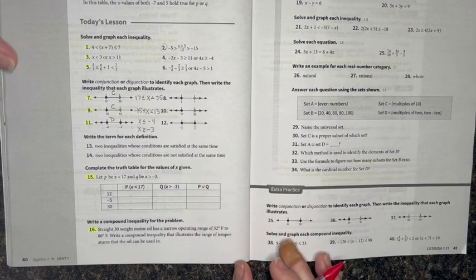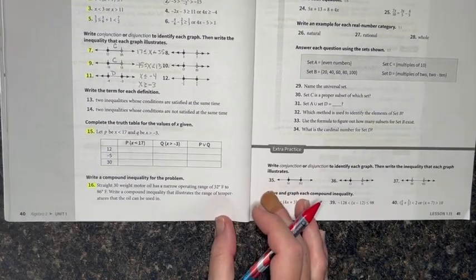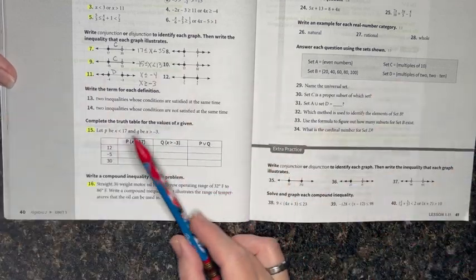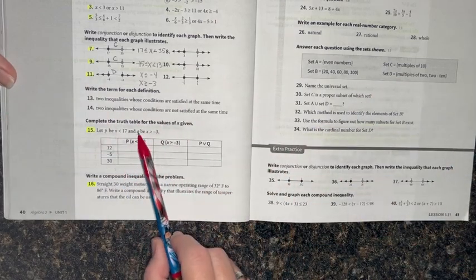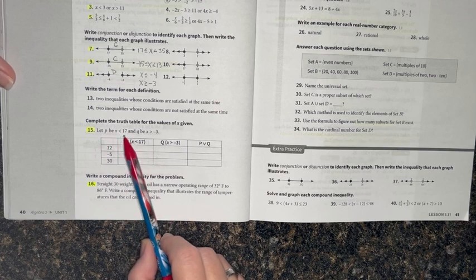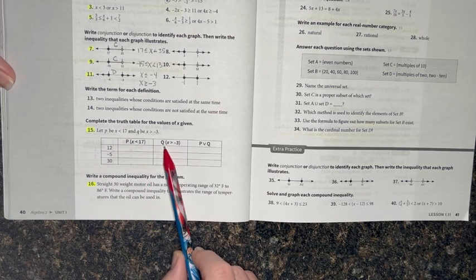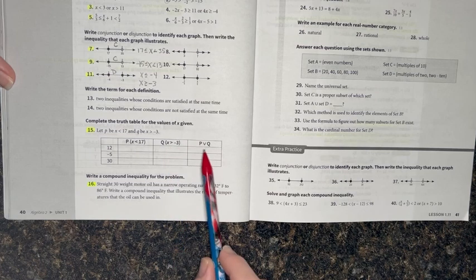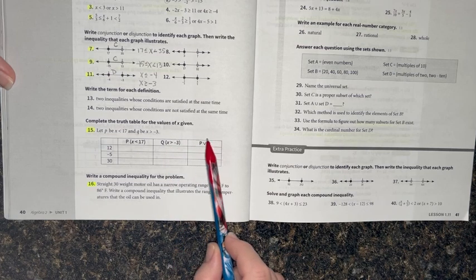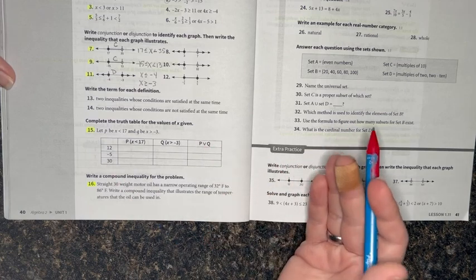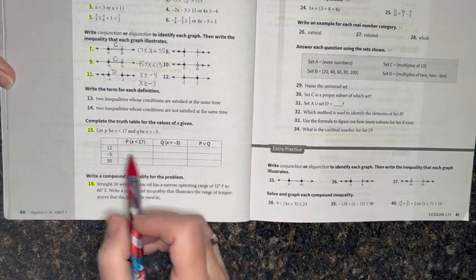All right? A couple more that I want to do with you here is this truth table and then this story problem, and the rest then you can finish on your own. So it tells us to complete the truth table for the given values. We have our P is x is less than 17, our Q is x is greater than -3, and we have an OR statement here. Make sure you're recognizing that. It obviously makes or breaks this truth table.